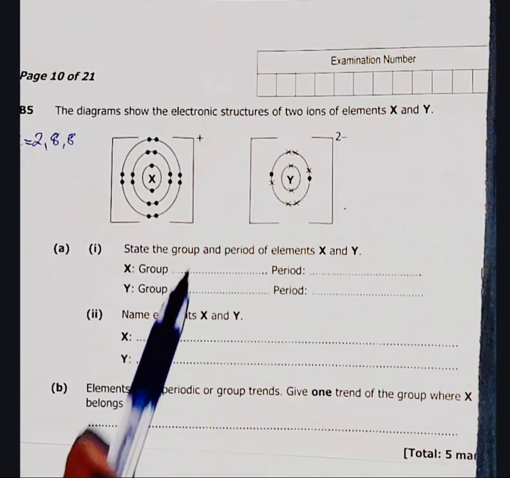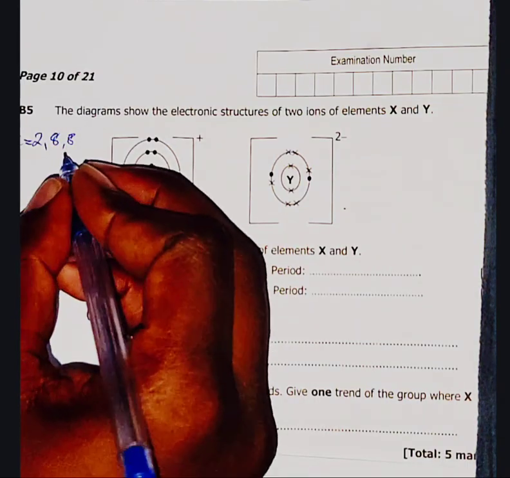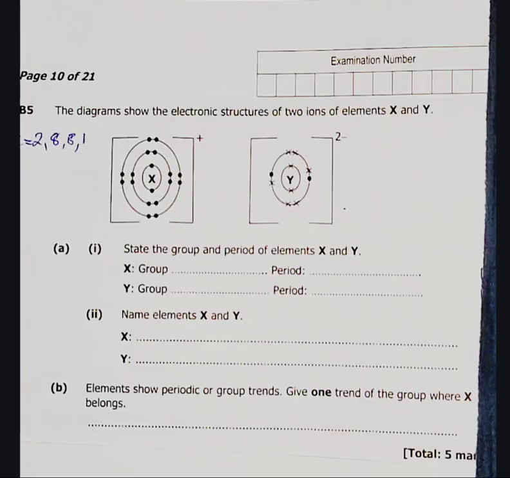So now when you see a plus sign there, a positive charge, metals are the ones which possess a positive charge when they undergo bonding. So the original state of this metal was having 1 electron in the last shell. Metals lose their valence electrons, while non-metals always gain.